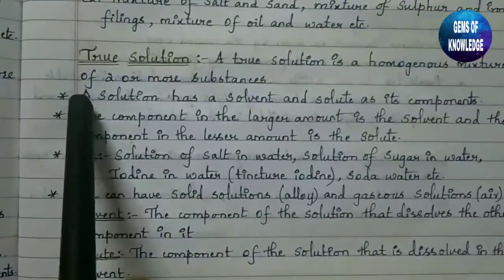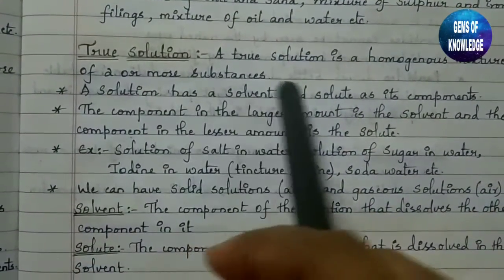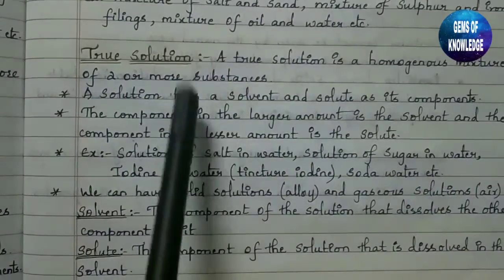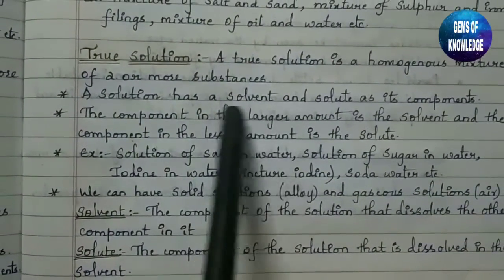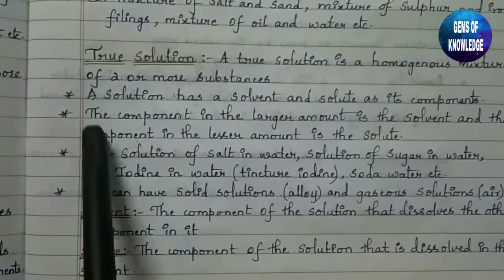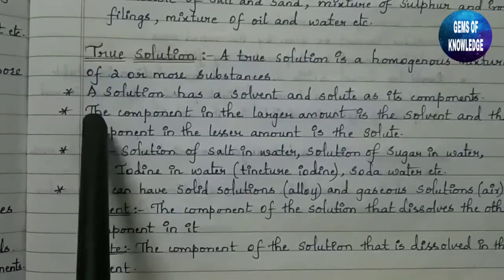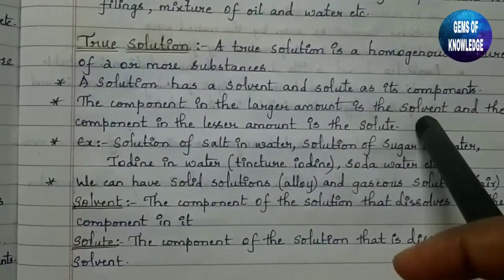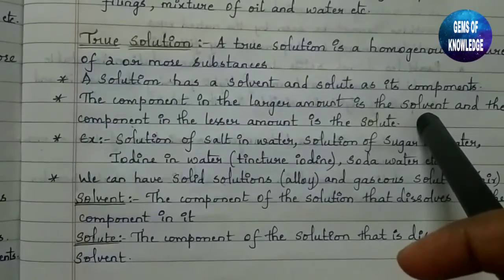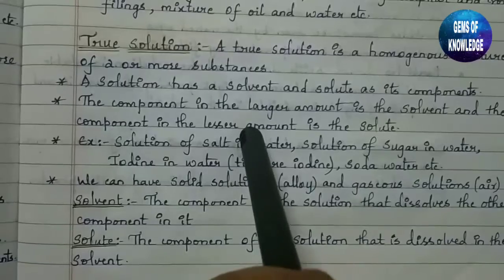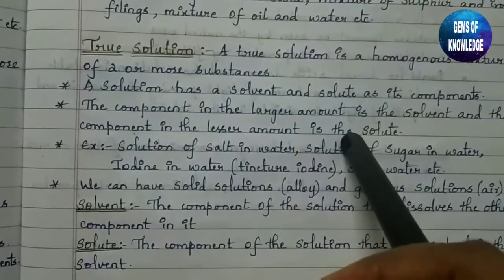Then a solution has a solvent and solute as its components. Let us now know what is the solute and solvent. The component in the larger amount is the solvent, and the component in the lesser amount is the solute.